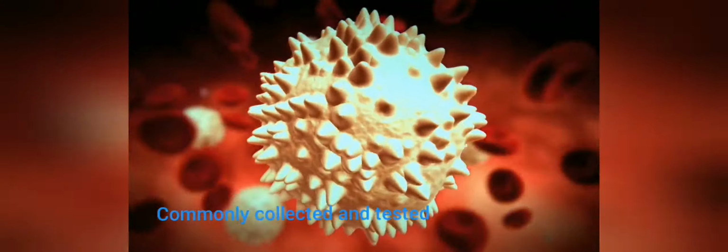Arterial specimens are used for a limited number of tests, primarily arterial blood gases, which are used to assess a patient who is having respiratory difficulties. Capillary specimens involve the use of a lancet to puncture the skin in order to collect a small amount of blood specimen. And the venous specimens are the most commonly collected and tested. They are used for a variety of tests and require the use of a needle to remove blood from the patient.